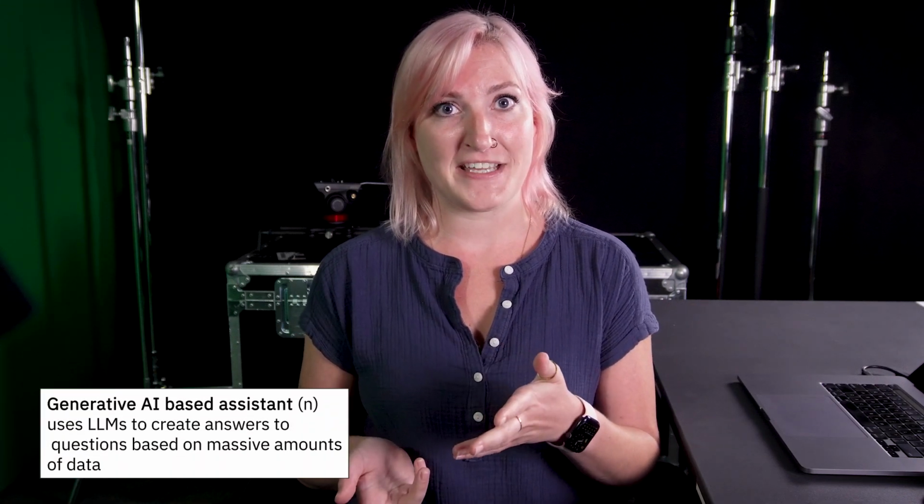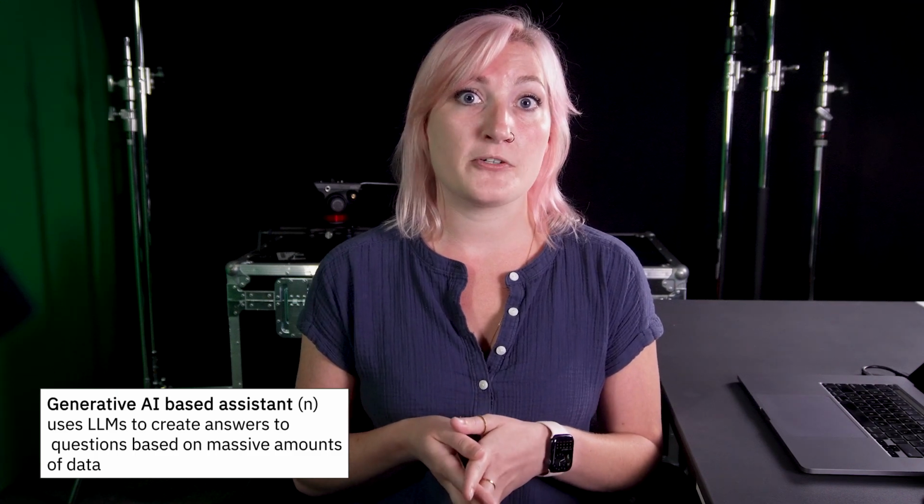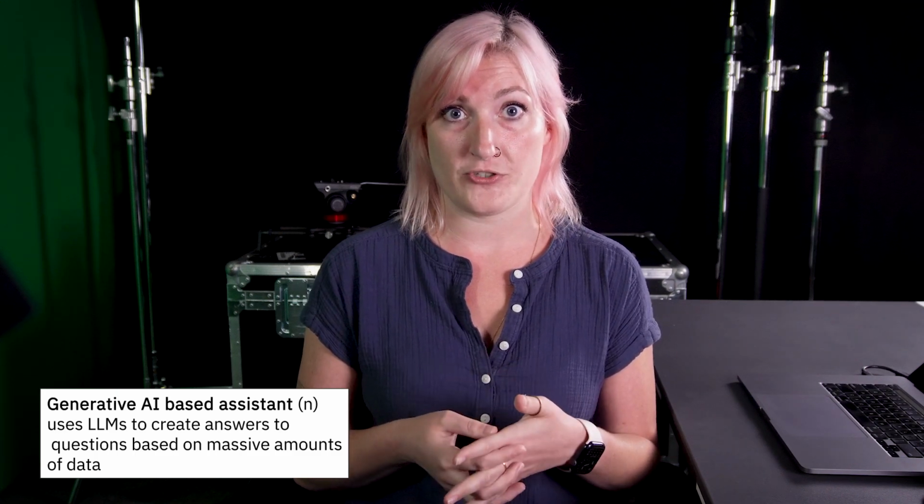Now, a generative AI-based assistant, on the other hand, utilizes large language models to create an answer to the user's question. It's been trained on massive amounts of data, so the model is able to use all of this training in order to formulate a human-like response. So, what we're going to do today is basically hook up your chatbot interface to a large language model, allowing you to utilize AI to create natural language answers to questions you had not anticipated.